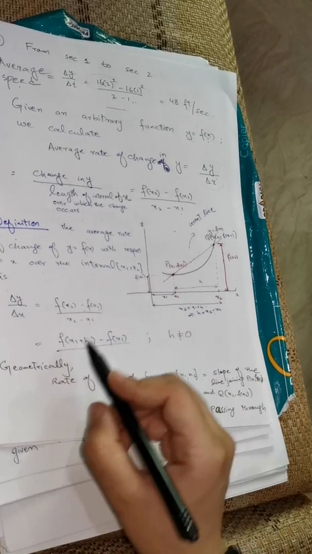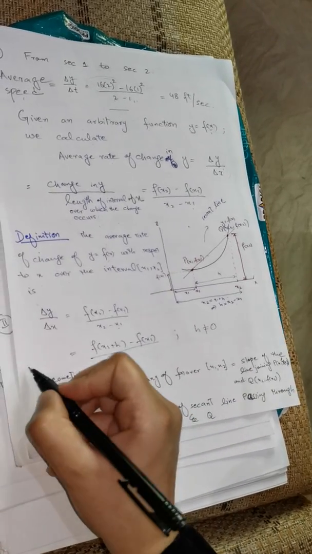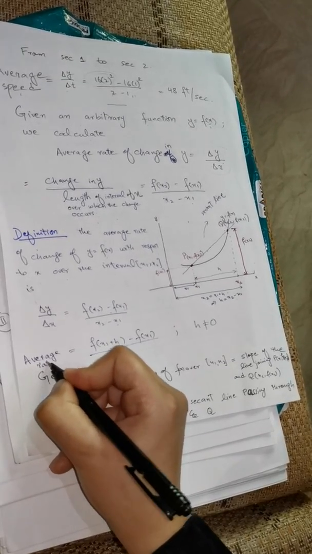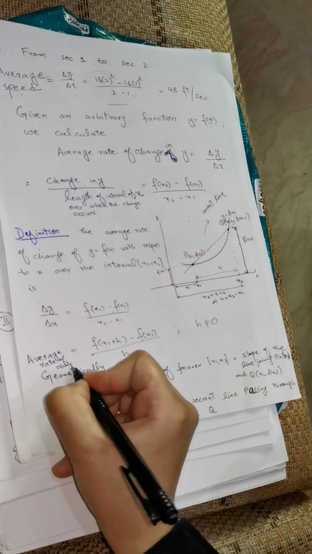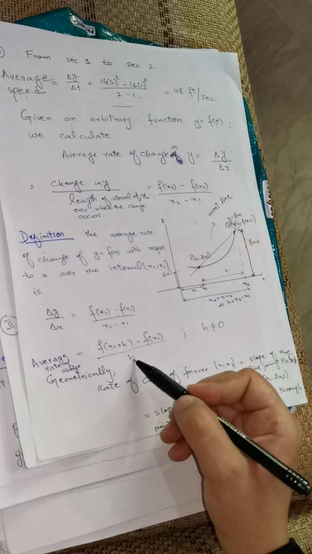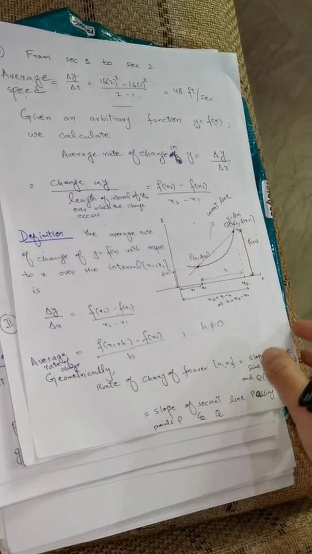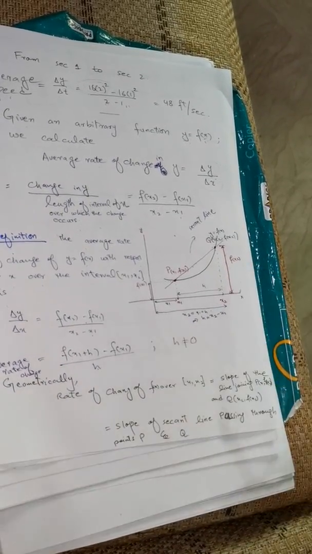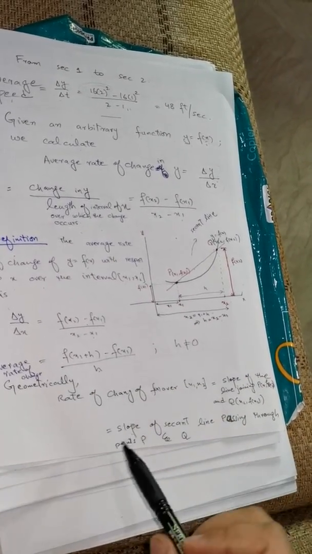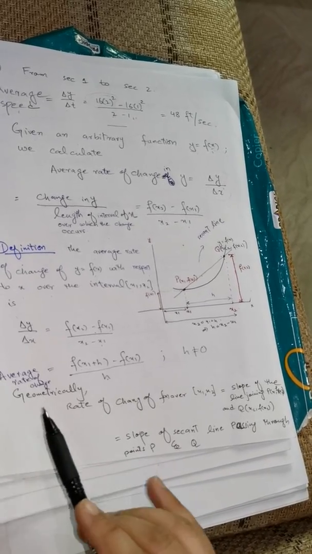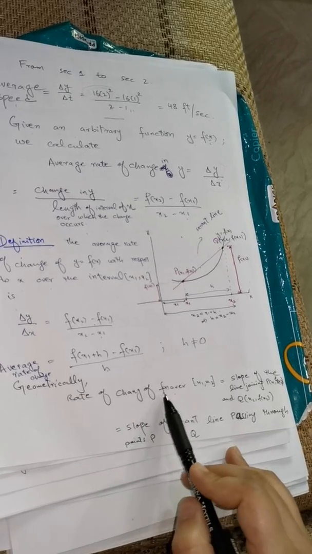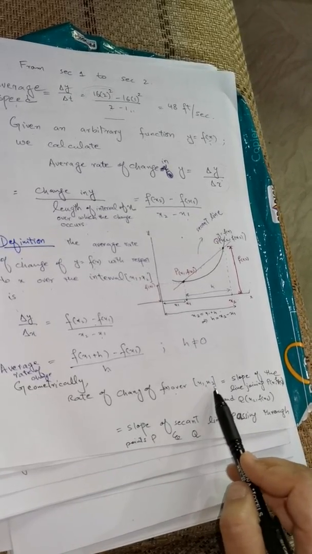So the formula becomes, so this one is the average rate of change, equal to f of x1 plus h minus f of x1 over h. So what is this according to the graphical point of view, or what is the geometrical meaning of the average rate of change? Now we are going to understand the geometrical meaning of the average rate of change of f of x over x1, x2.